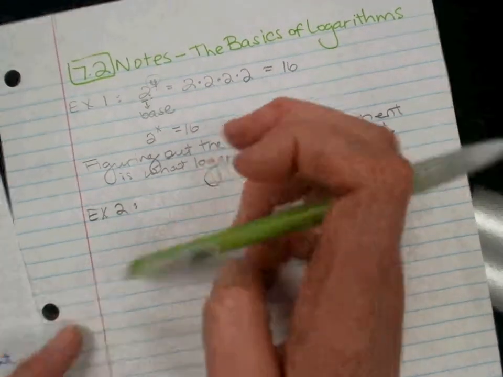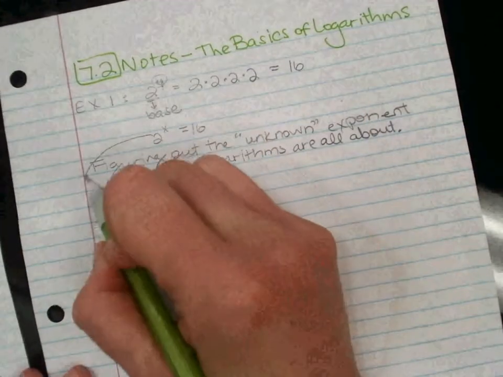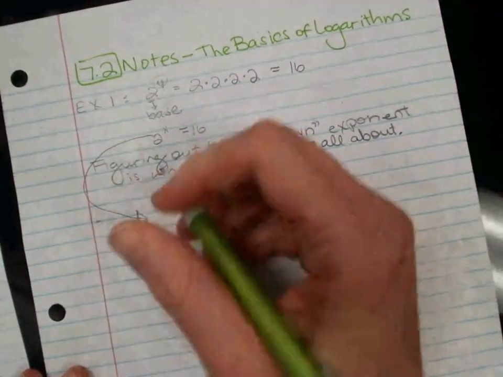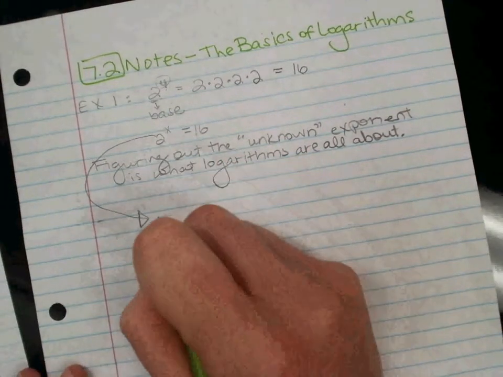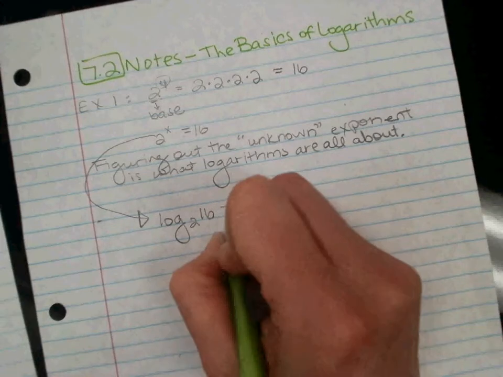Sorry, I didn't mean to write example 2 yet. I'm going to show you what this looks like in logarithmic form. We could rewrite this as log base 2 of 16 equals x.